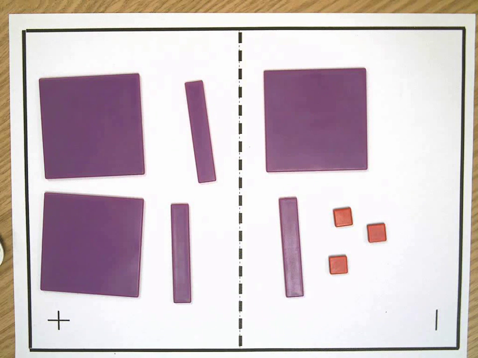If you've never seen these tiles before, this is crazy. But if you've used them in your class, I know these are not just a Mr. Witcher's class thing, or if you're in my class, this should make sense.